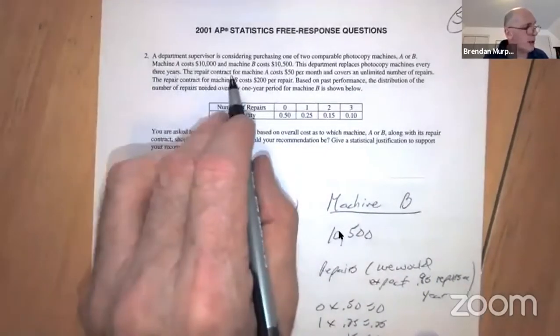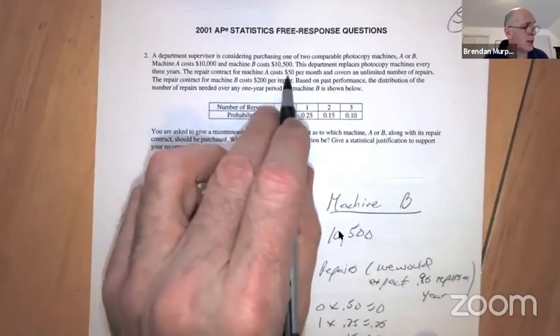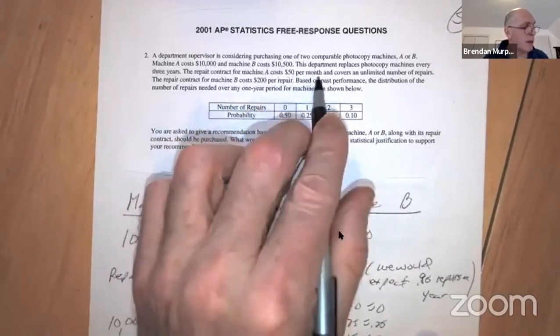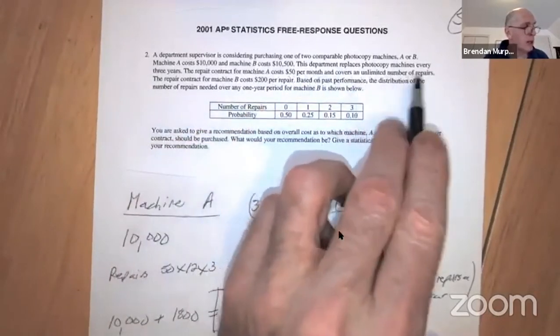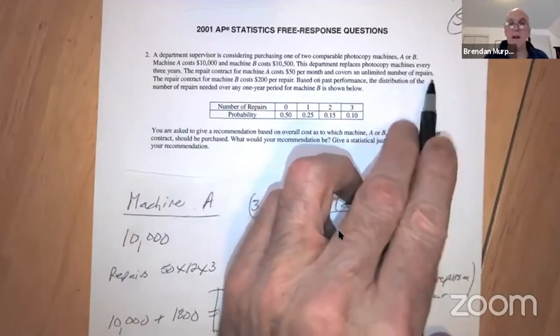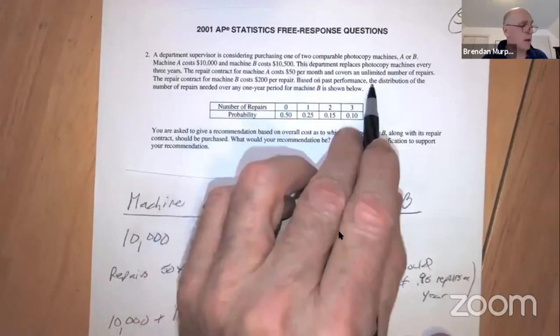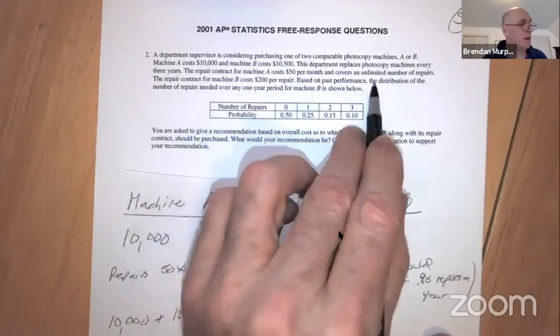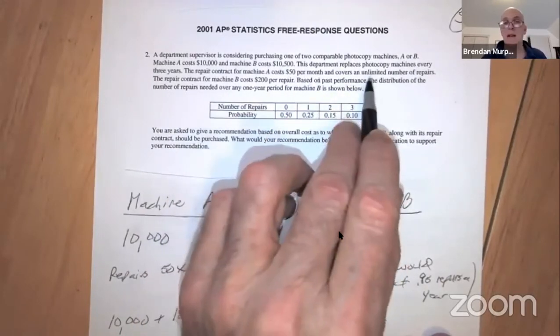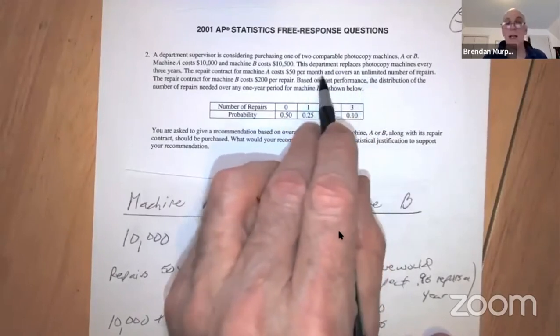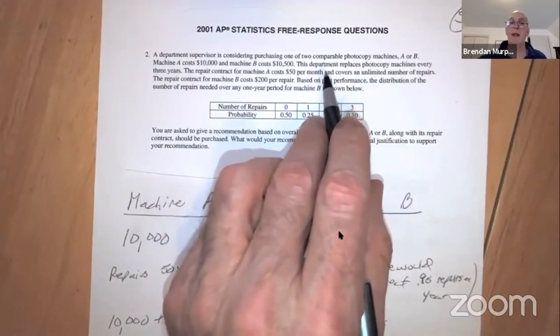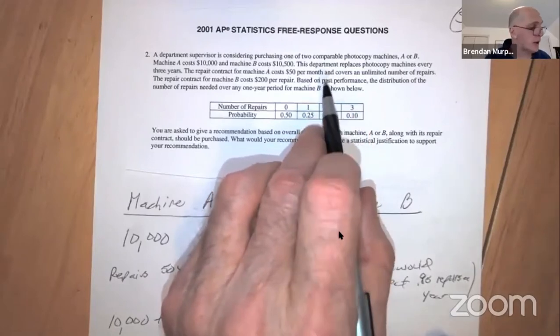The repair contract for machine A costs $50 per month and covers an unlimited number of repairs. So if it breaks down once in a month, I pay $50. If it doesn't break down at all, I pay $50. If it breaks down every day, I pay $50. So that's one plan. That's one way that our school could purchase a copy machine.